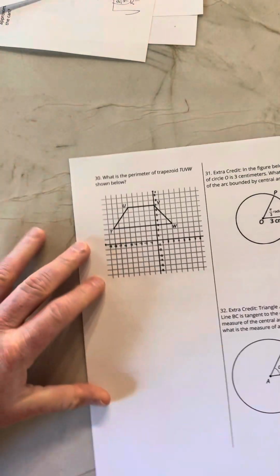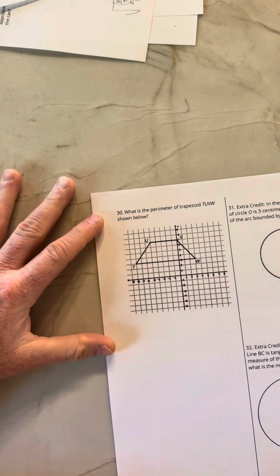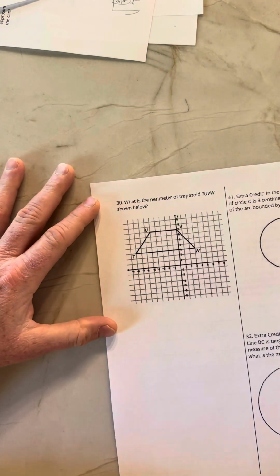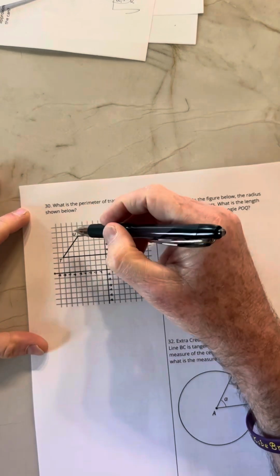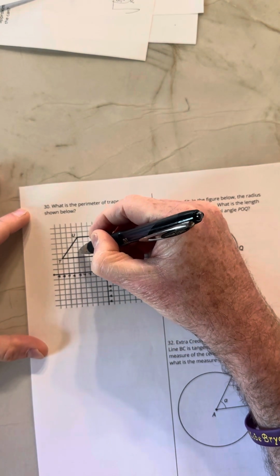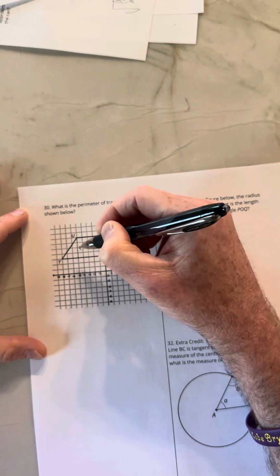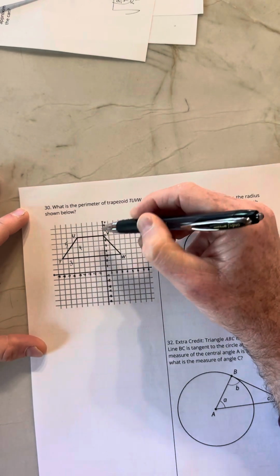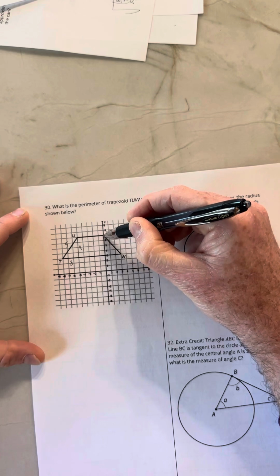Okay, 3 more. What is the perimeter of trapezoid TUVW shown below? We got to get the length of this, which is easy. You just calculate this, which is 4, and this is 3. That means that's 5. This is 4.